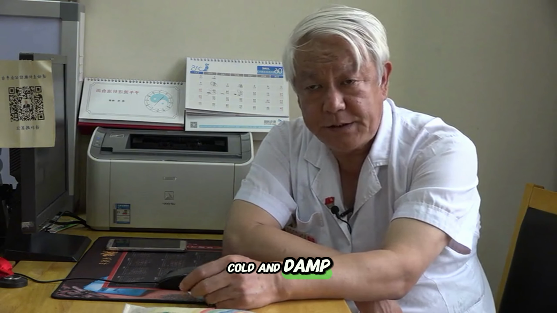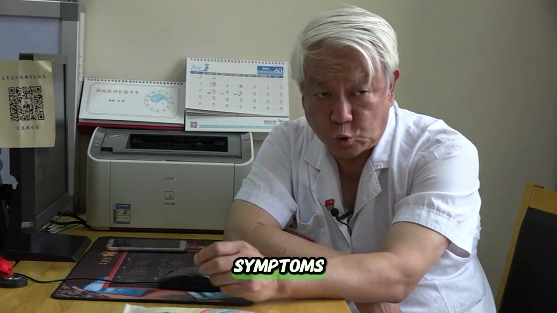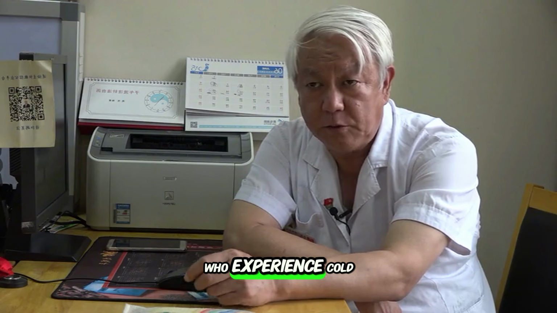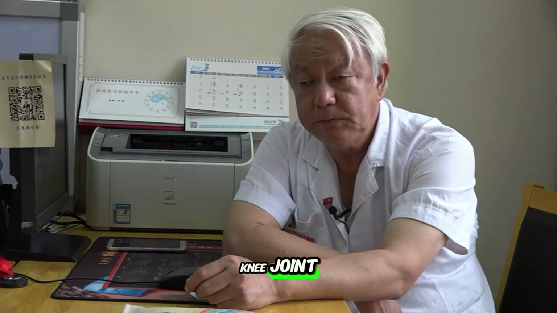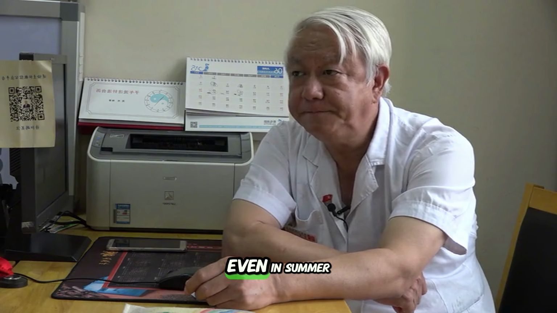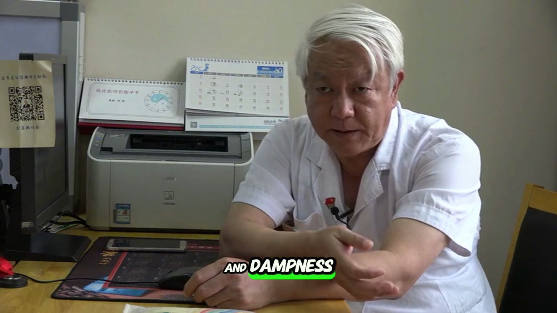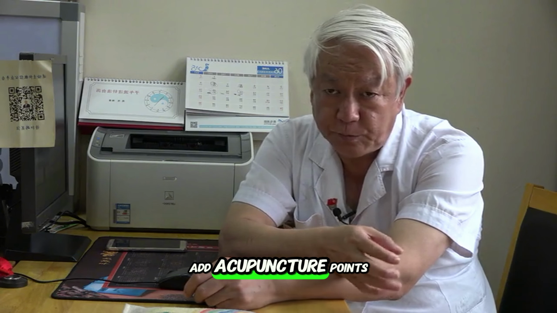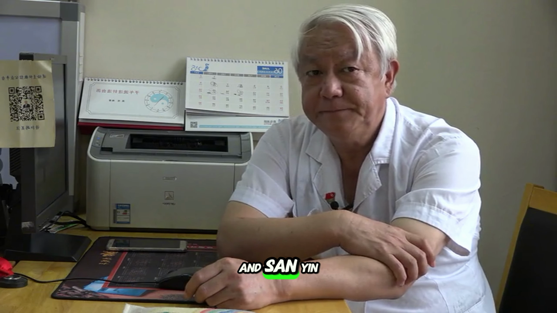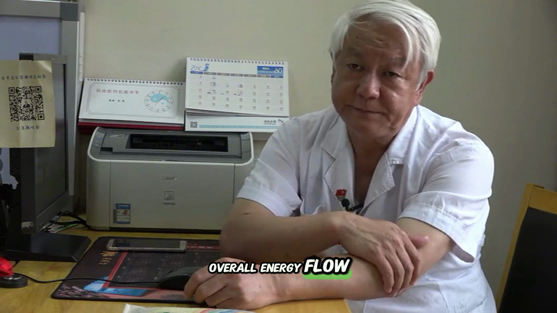For cases where cold and damp are the predominant symptoms, especially in patients who experience cold intolerance in the knee joint or need to cover their knees even in summer, we focus on nourishing the liver and kidneys. This helps strengthen the yang and dispel cold and dampness. We may also add acupuncture points like Taixi and Taichong to promote kidney yang and Sanyinjiao to tonify the spleen and support overall energy flow.